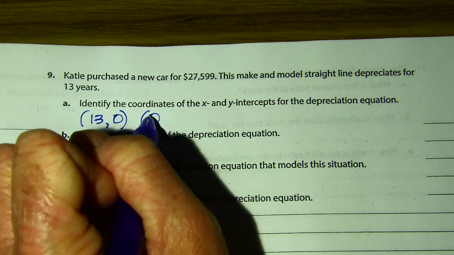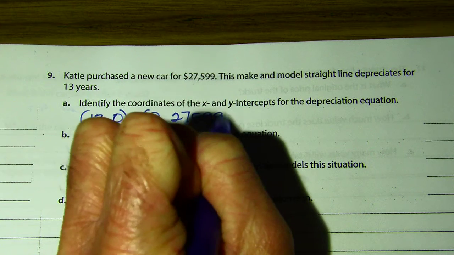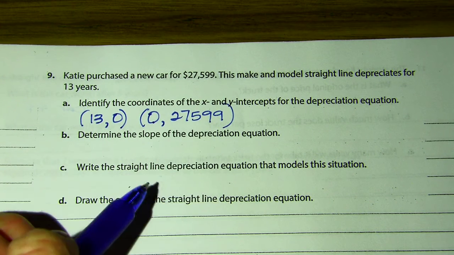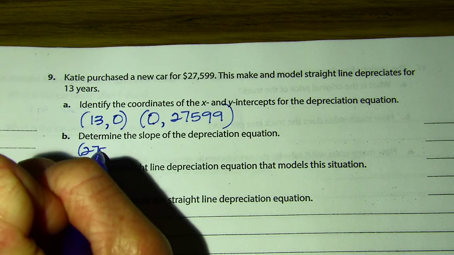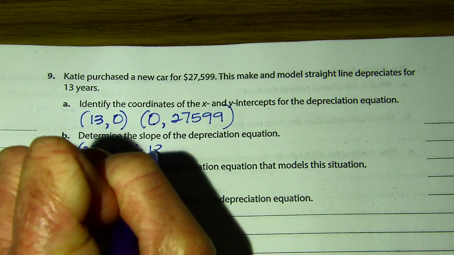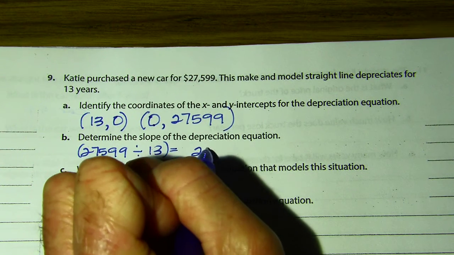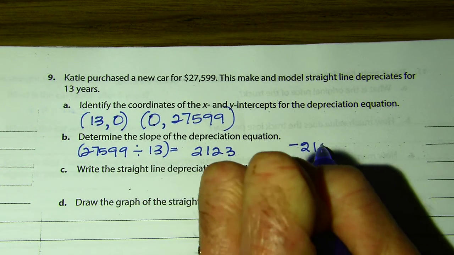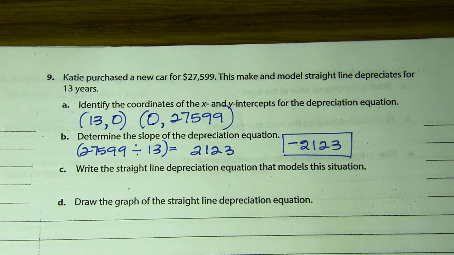In 0 years, the day I purchased it, it was worth $27,599. So years should always be first. The price should be second. Determine the slope. I'm simply going to divide $27,599 by the 13. And that gave me $2,123, but I know it should be negative because this is the amount it's decreasing by each year.